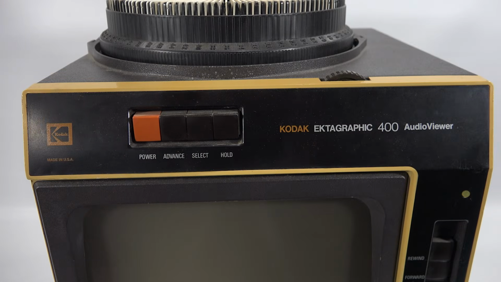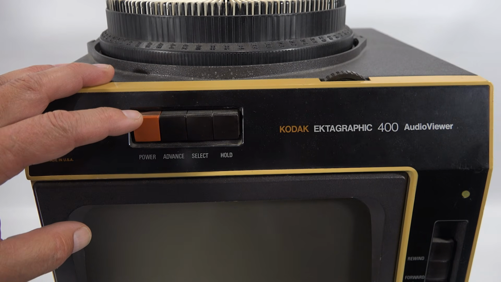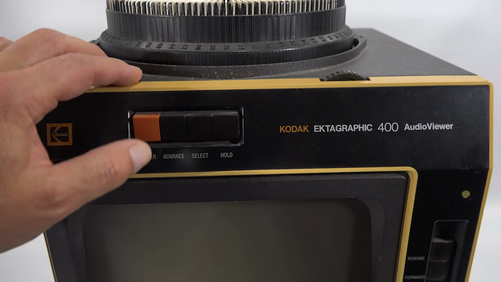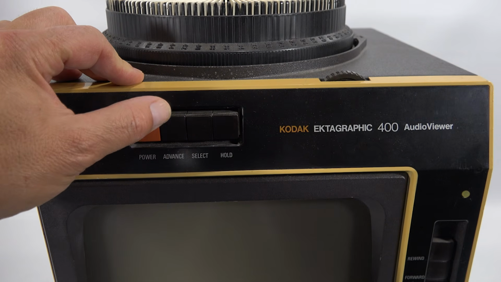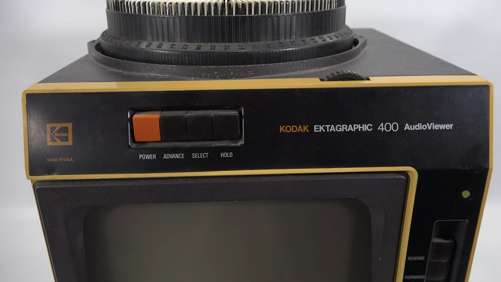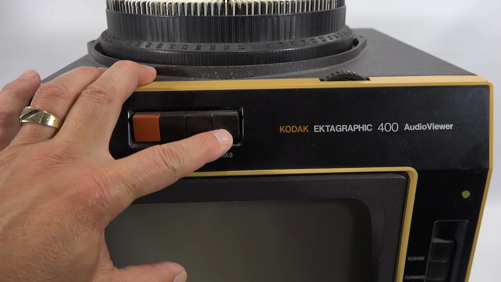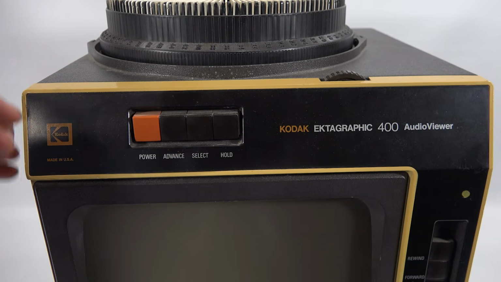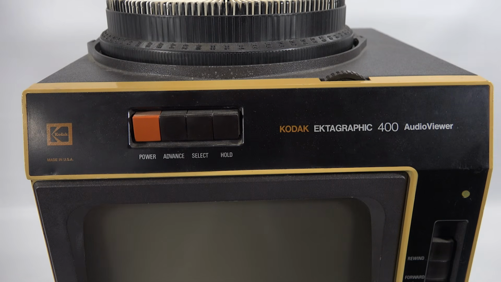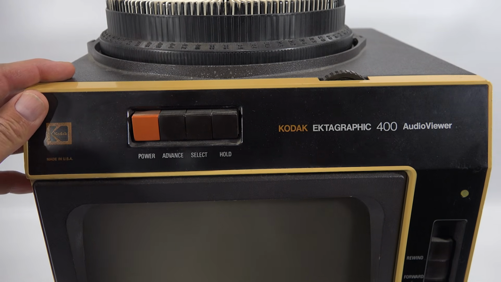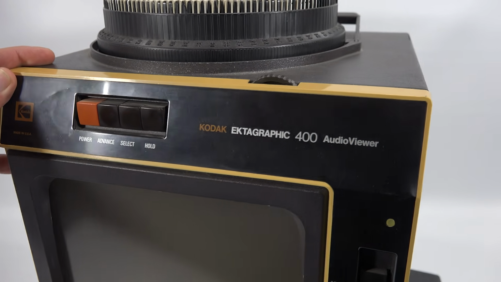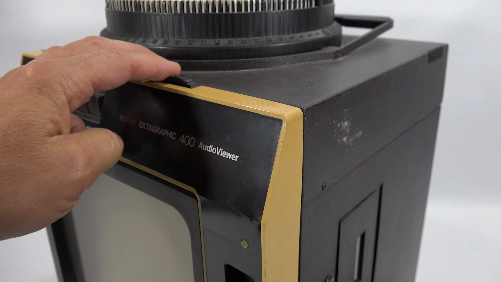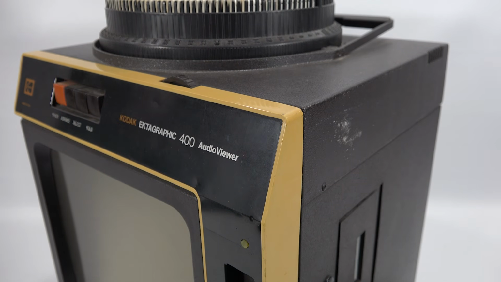All right, here's the front. It says power in orange, and then you have this brownish dark color advance, which is what I will be pressing to advance each slide because I'm not doing the automatic version. And then you have select and hold, and that lets you select the slide that's in the viewer so that you can grab it if you need to, maybe turn it around. A lot of times when you play slides, one is in the wrong way or upside down. This is the sharpen, and then let's look down at the bottom part here.